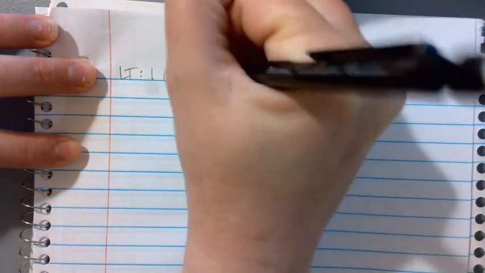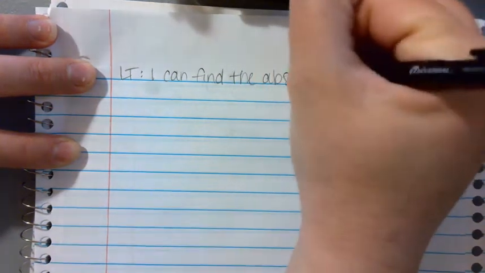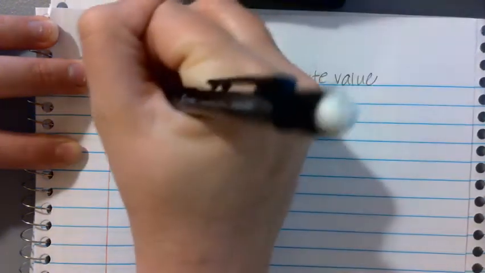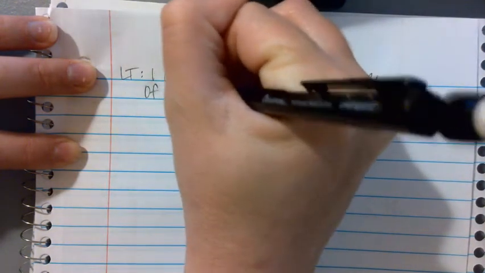Good morning. So today we are going to shift gears a little bit and use some of the skills that we've been talking about with negative numbers and talk a little bit about integers and absolute value. So our learning target for today is I can find the absolute value of a number.